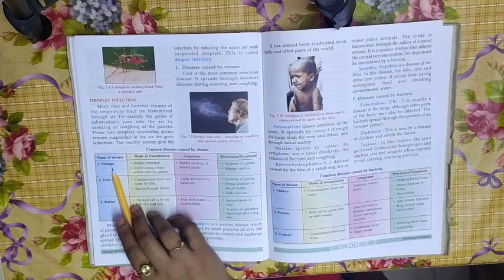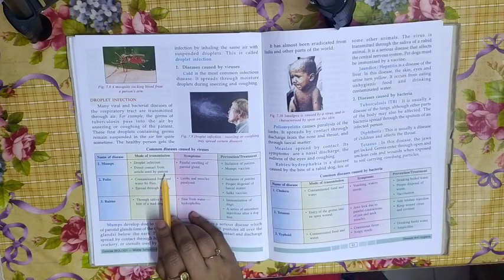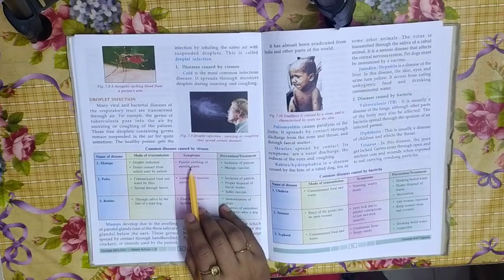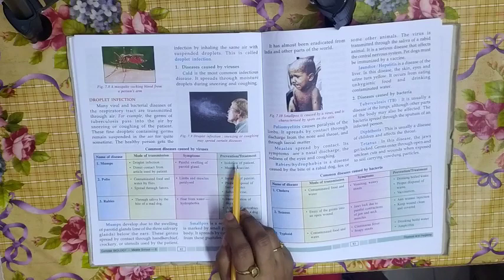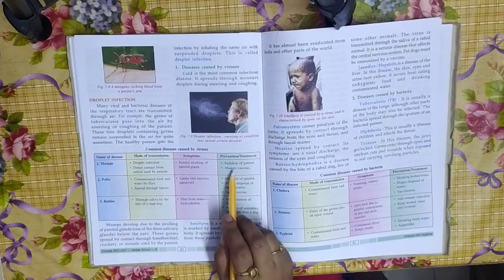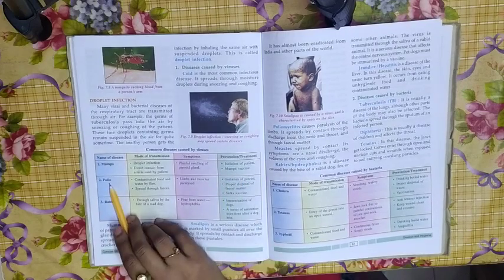So the first is mumps. Mode of transmission is droplet infection and direct contact from articles used by the patient. Symptoms of mumps: painful swelling of a parotid gland. Prevention or treatment for mumps: isolation of the patient, and second, mumps vaccine. So two are given here.